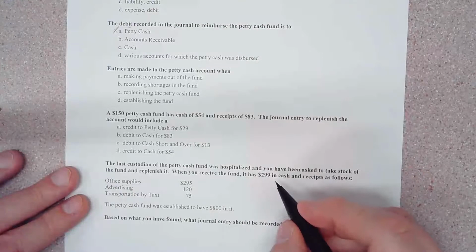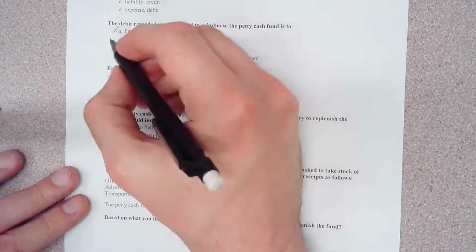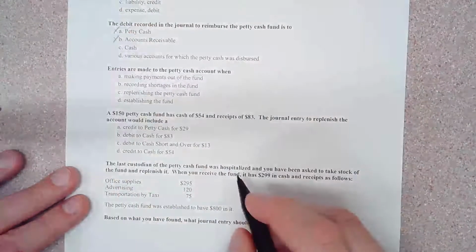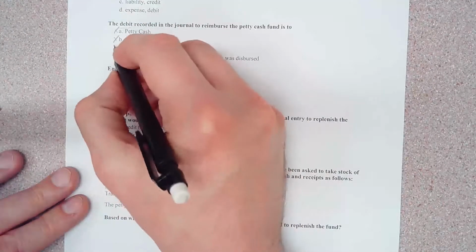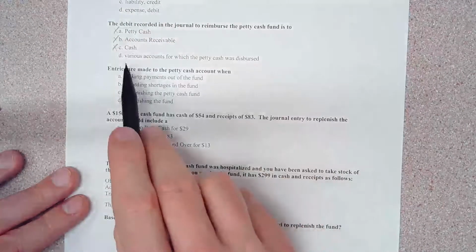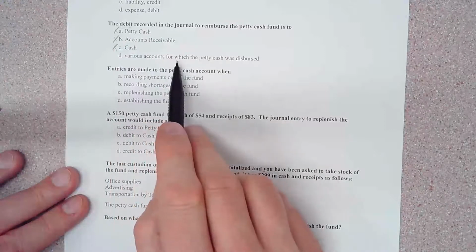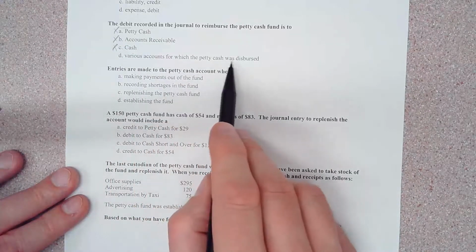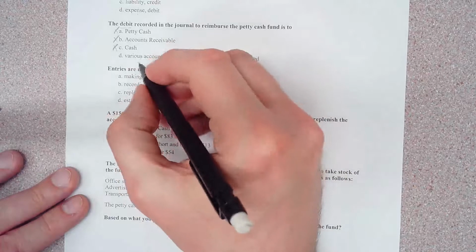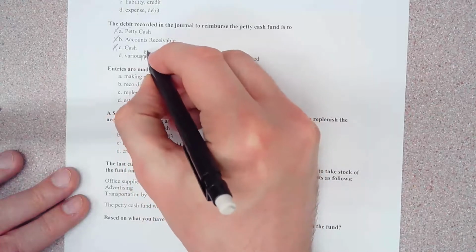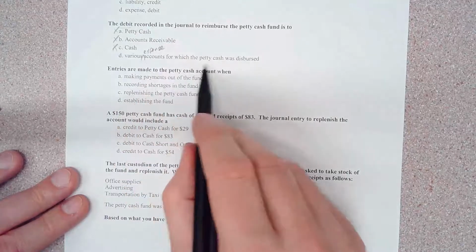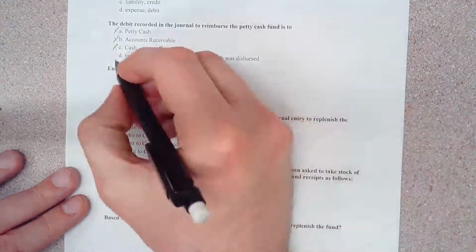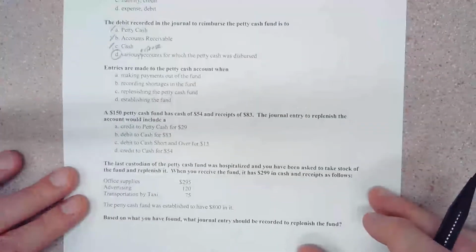Accounts receivable is kind of a silly answer here. Cash is going to be our credit, so that's wrong. Choice D, various accounts for which the petty cash was dispersed. So we could actually add the word expense here, various expense accounts for which the petty cash was dispersed, and that is our answer.